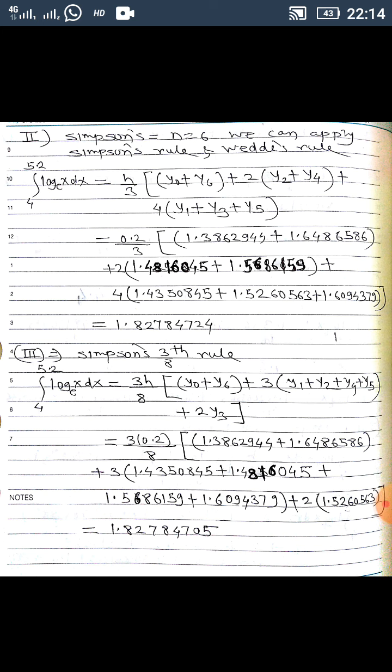So h is 0.2, 3 into 0.2 divided by 8, y0 1.3862944 plus y6 1.6486586 plus 3 times y1 1.4350845 plus y2 1.4816045 plus y4 1.5686159 plus y5 1.6094379 plus 2 times y3 1.5260563.